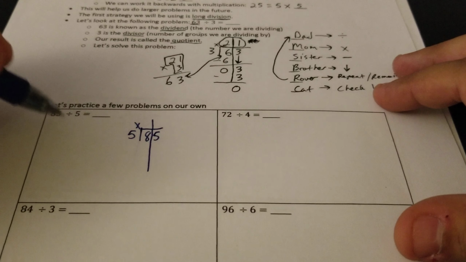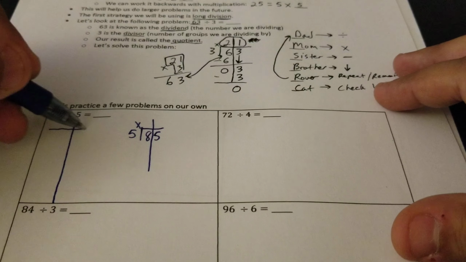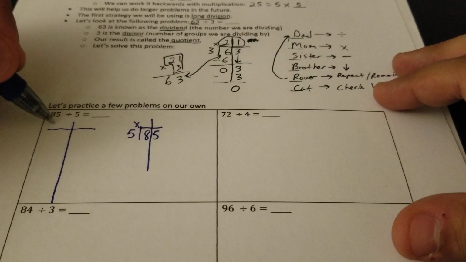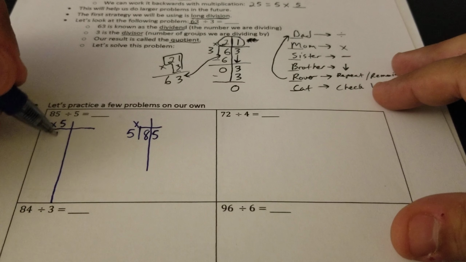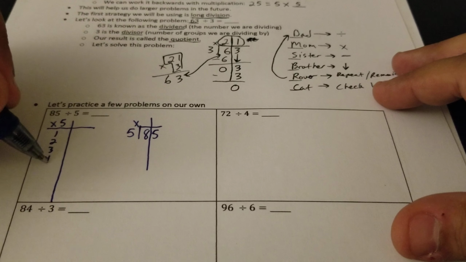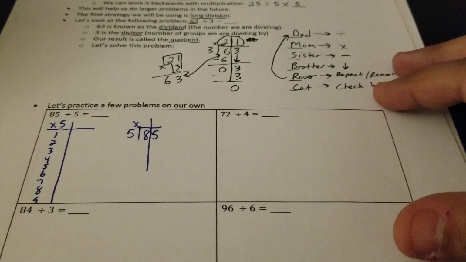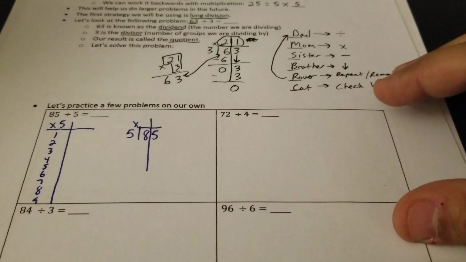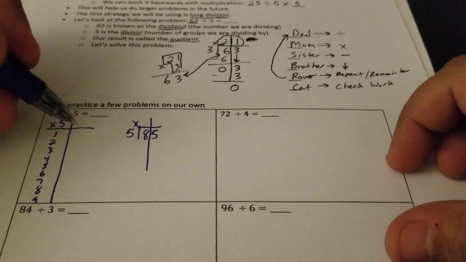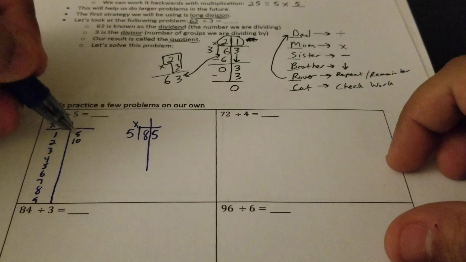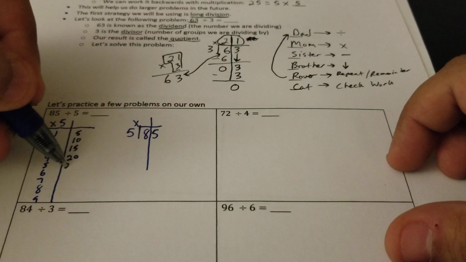Now, an alternative idea, if you can't remember your multiplication tables, is to write a T-chart, put times 5 in the left top part, and label them 1, 2, 3, 4, 5, 6, 7, 8, and 9. You don't have to go to 10 because when you're doing long division, your column should only have single digit numbers. There's no double digits there. So we list out our multiples. Well, 5 times 1 is 5, 10, 15, 20, and so on.